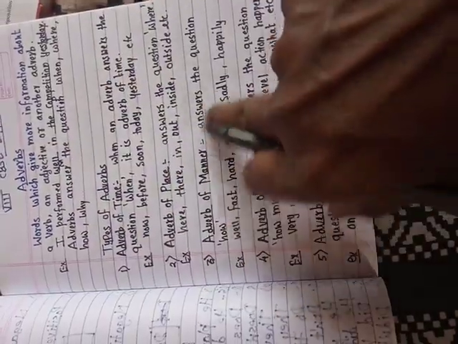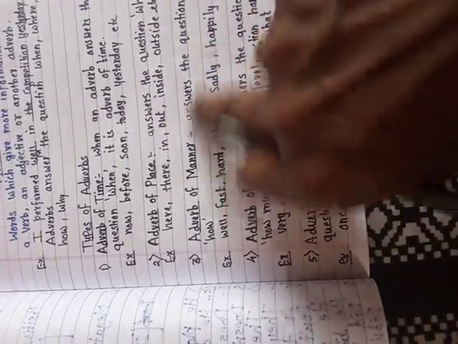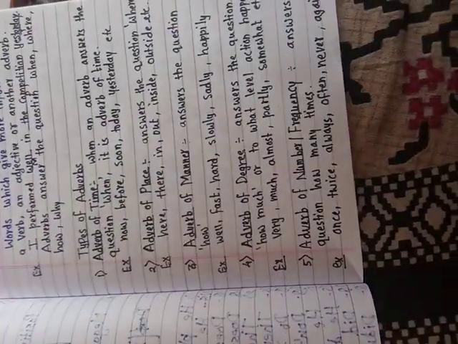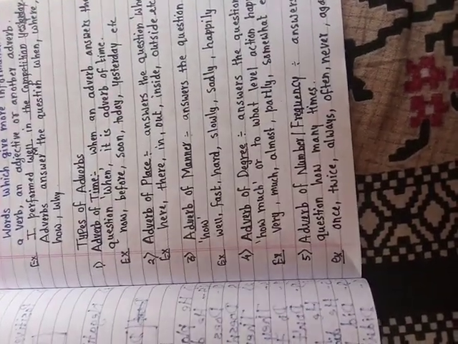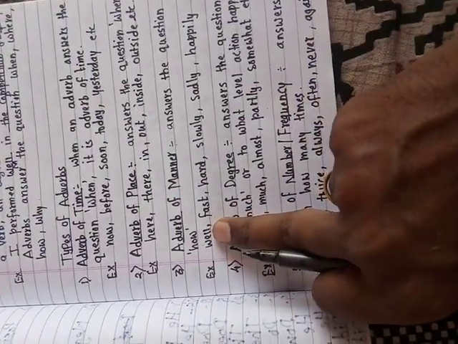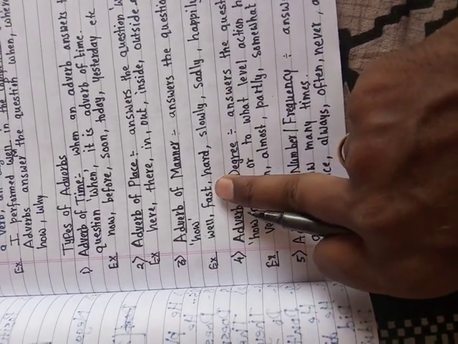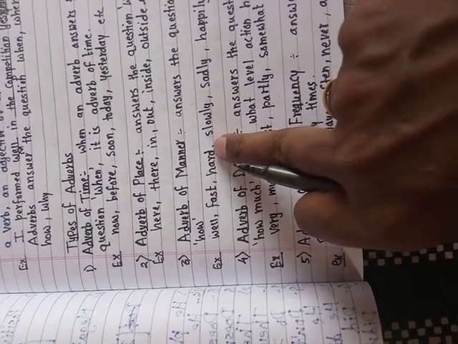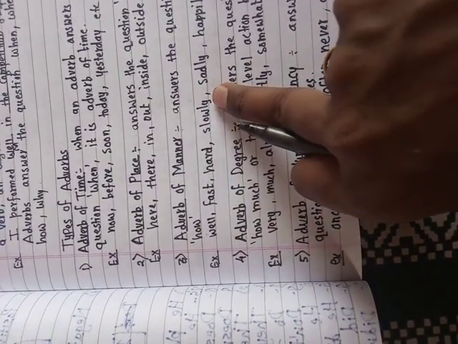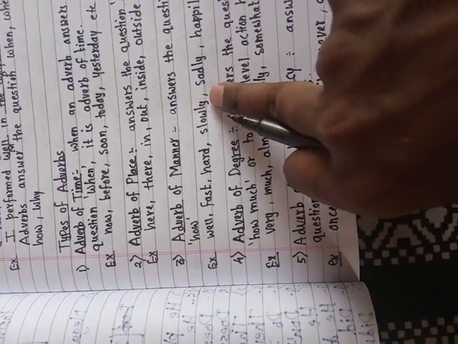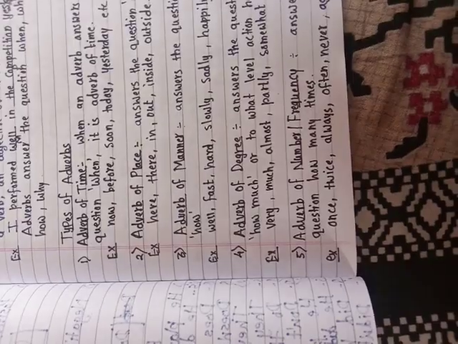Now third important type is adverb of manner. It answers the question how, means how an action happens or takes place. For example, he dances well. How does he dance? Well. He runs fast. How does he run? Fast. He studies hard. How does he study? Hard. He runs slowly. How does he run? Slowly. Like this, it answers the question how an action happens.